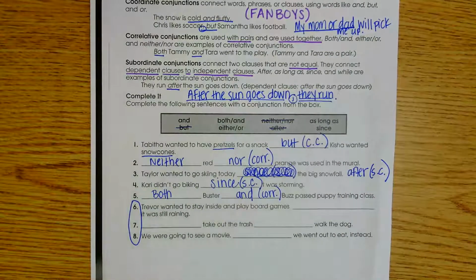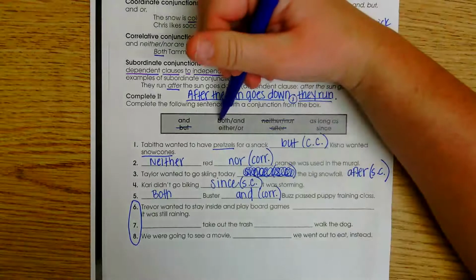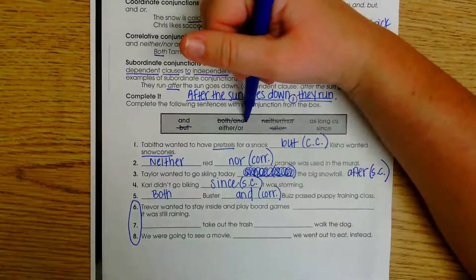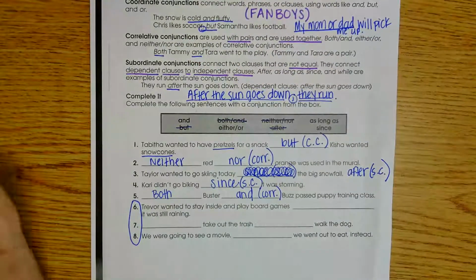All right, guys, I want you to look at 6 through 8, and you can do it on a piece of paper, on a Post-it note, on an index card, and I want you to decide what would be the best answers, the best conjunctions to fit in the last 3 sentences. Until next time, guys.